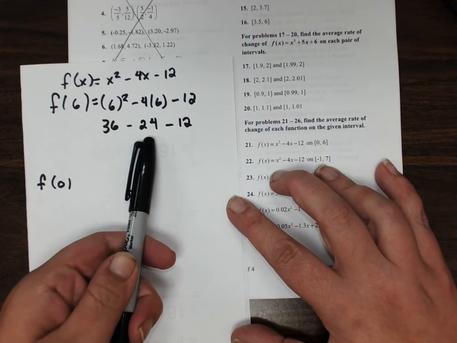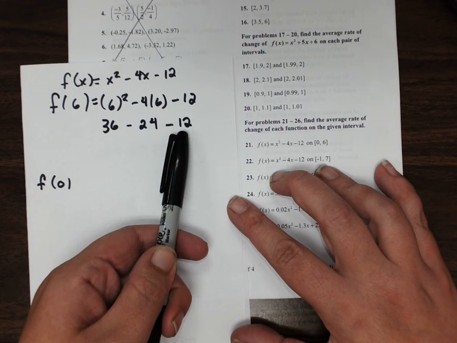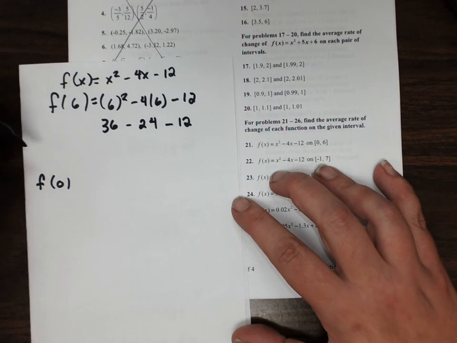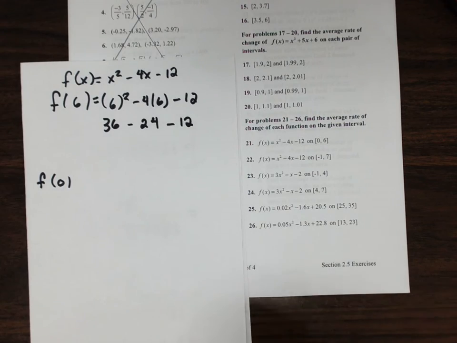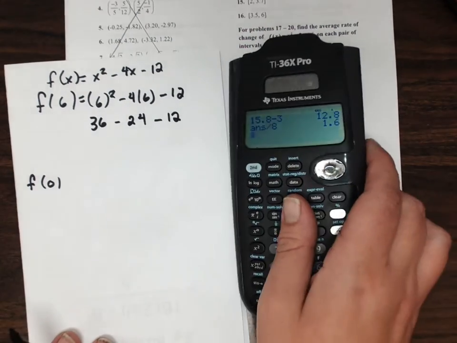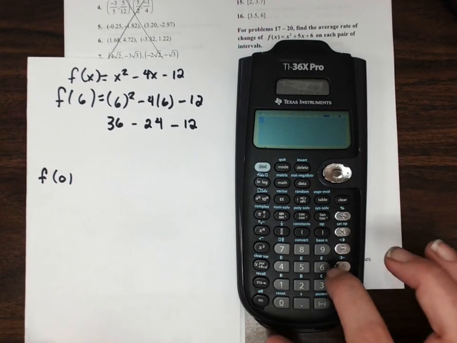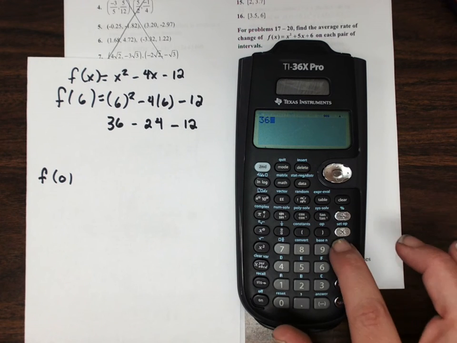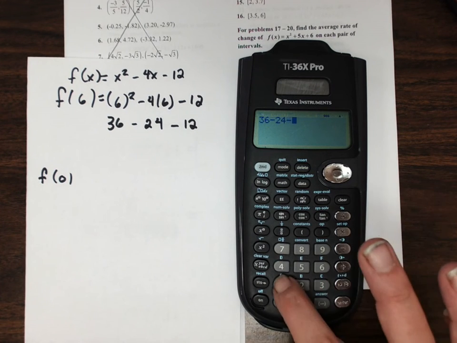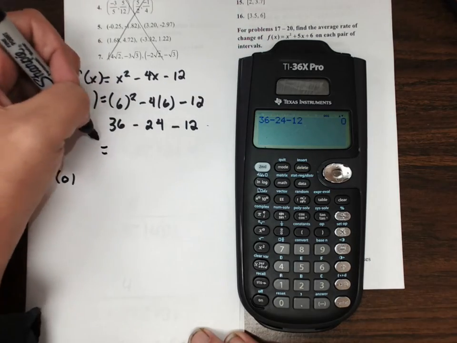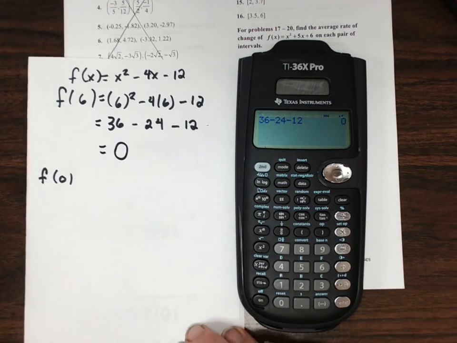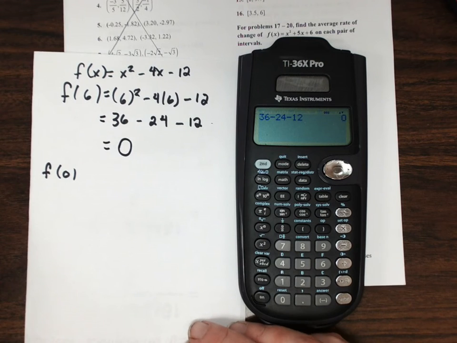Well, excuse me, sorry, that was not the way I should be going about this. 36 minus 24 minus 12, got my calculator here, that gives me 0. So the function value at 6 is 0.